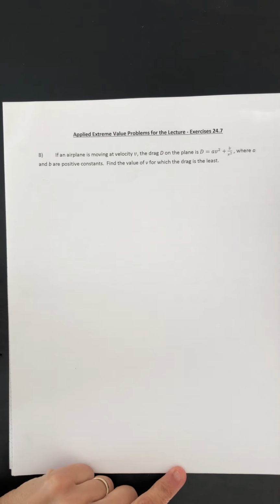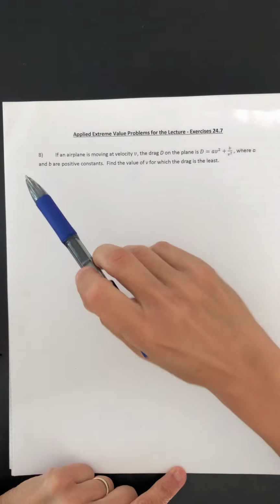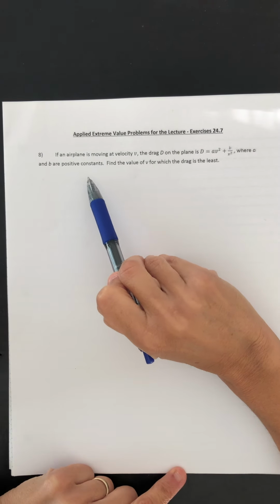It says, if an airplane is moving at velocity v, the drag d on the plane is d equals av squared plus b over v squared, where a and b are positive constants.